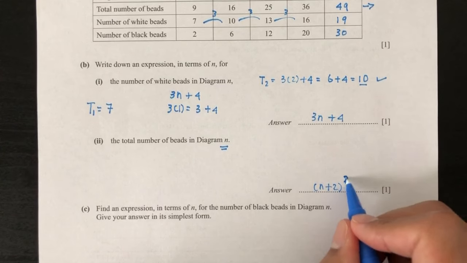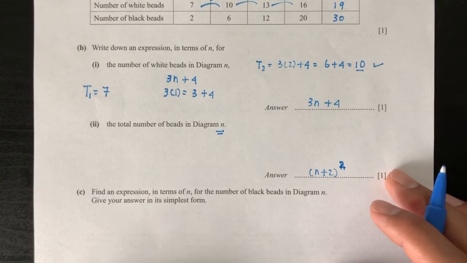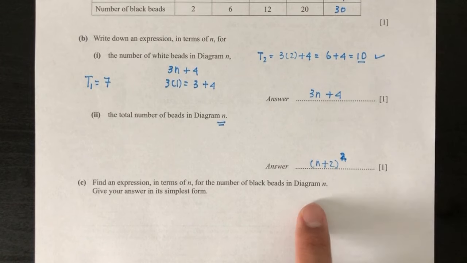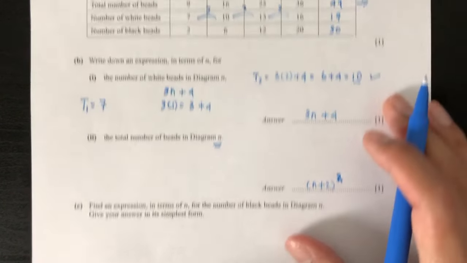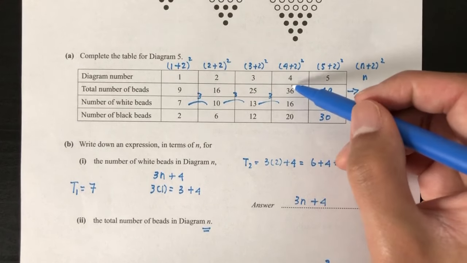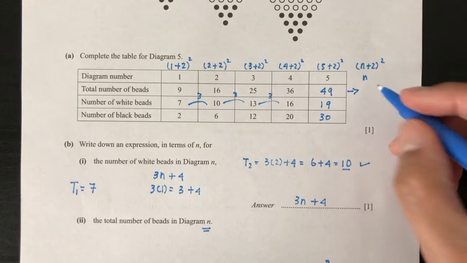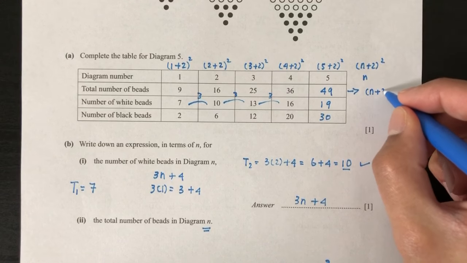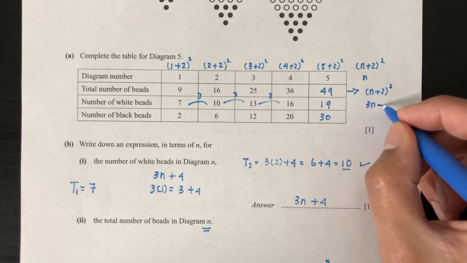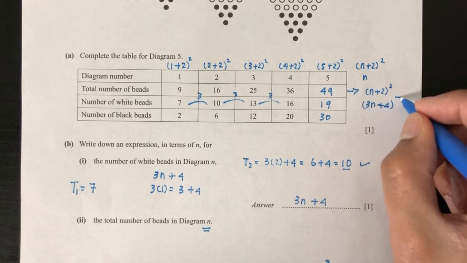Now part C, give an explanation in terms of n for the number of black beads in diagram n. So as you can see, black beads is found by taking this one minus this one. Here we have n plus 2 squared. Here we have 3n plus 4. So we just have to subtract to find this one.